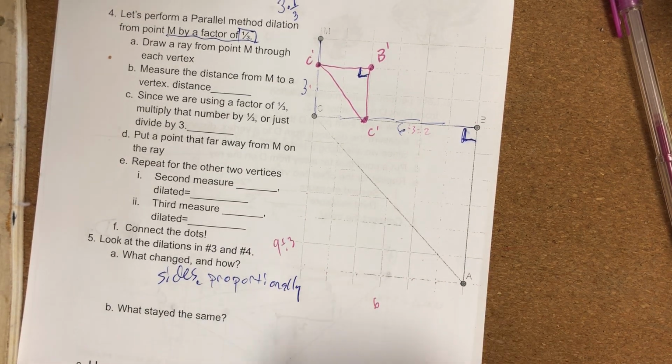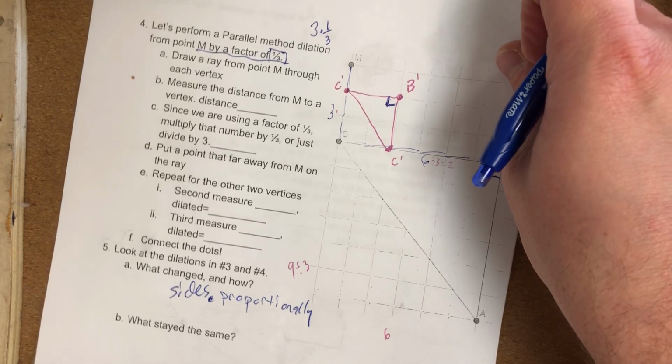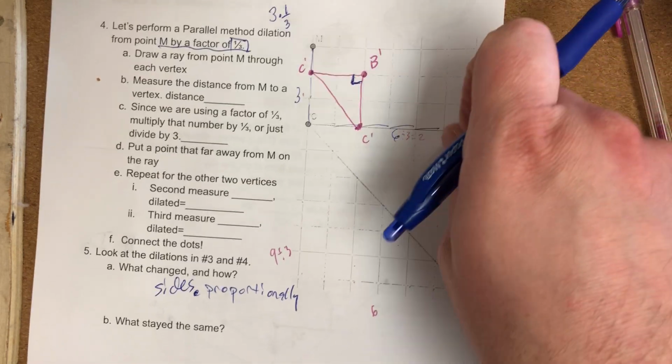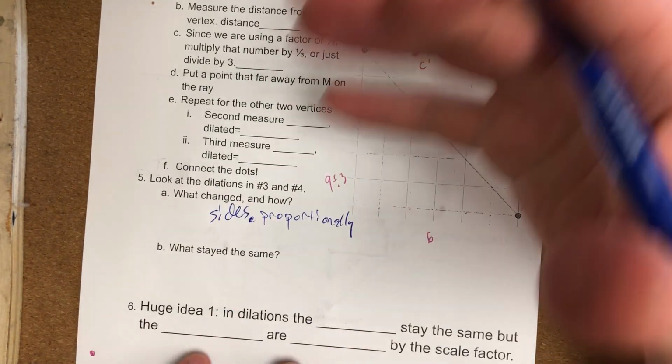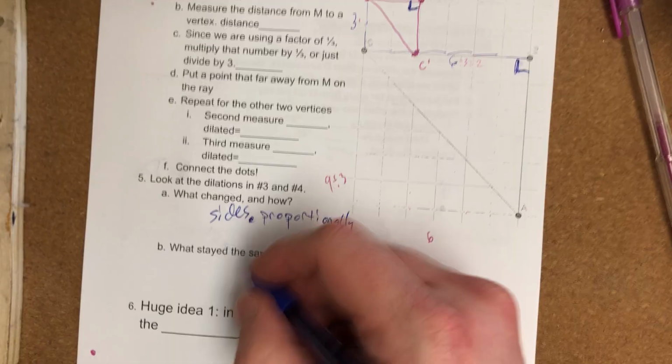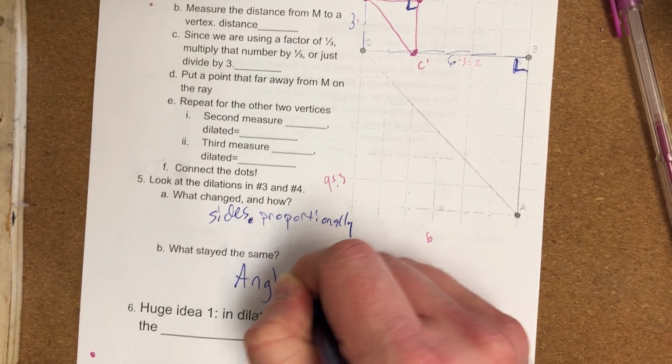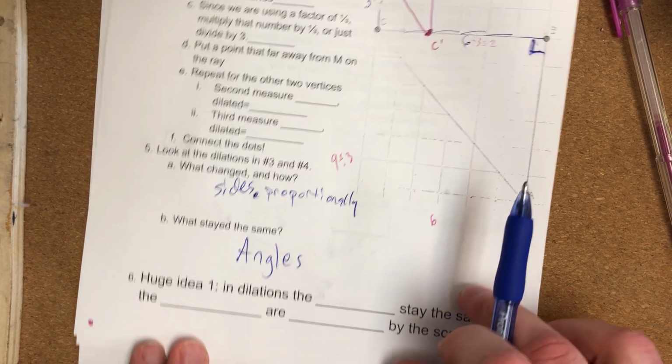And what that means is they all changed in the same ratio, the same amount. They all cut into a third of their original self. It's always going to be some kind of scaling up or down by the same amount. And what stayed the same? The angles. So huge idea number one.